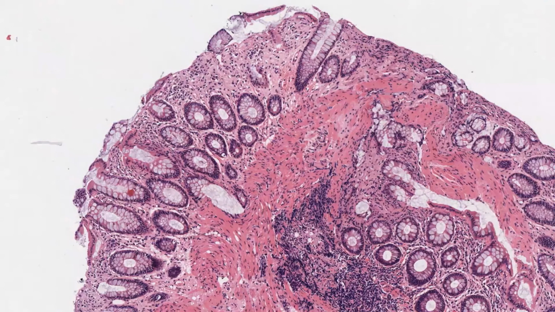It can happen around the hepatic flexure. It can happen around the splenic flexure, and it can happen around the kink between the sigmoid colon and the rectum.